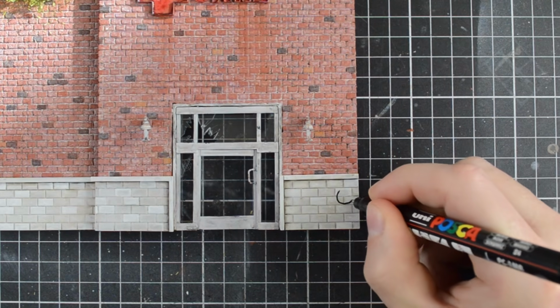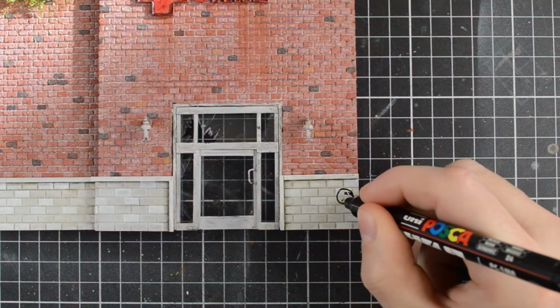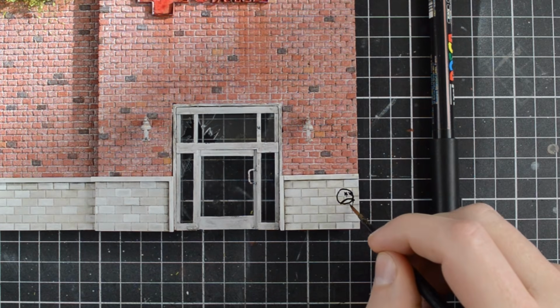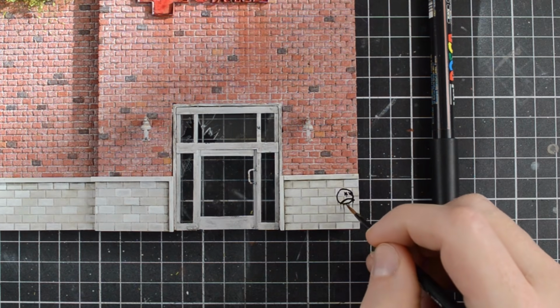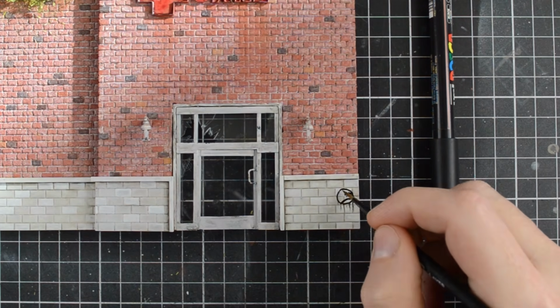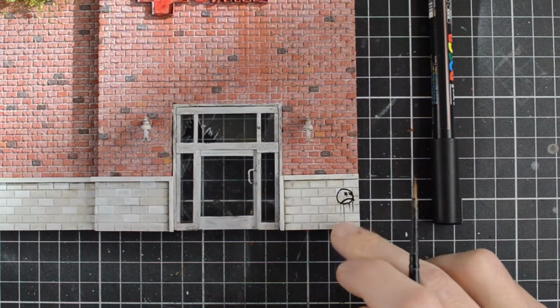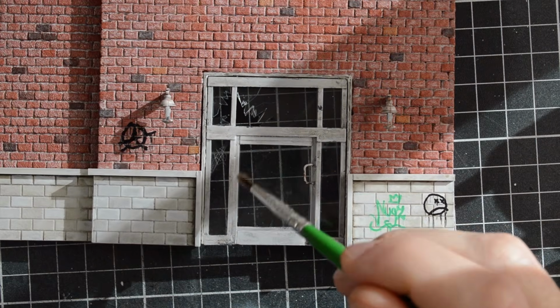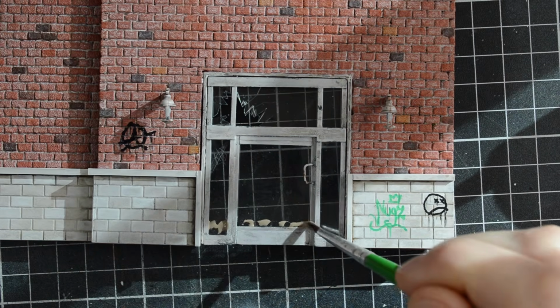I added some simple graffiti with paint pens and used a fine brush to create some streak marks while the paint was still wet. Then a bit of soil pigment was added to various parts of the building.